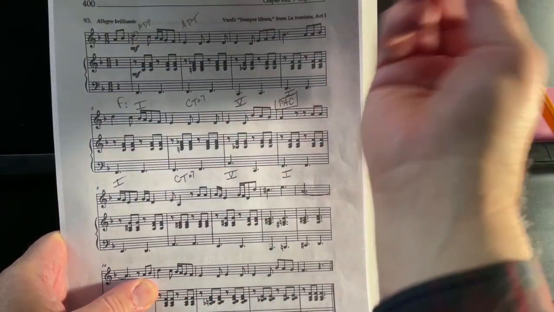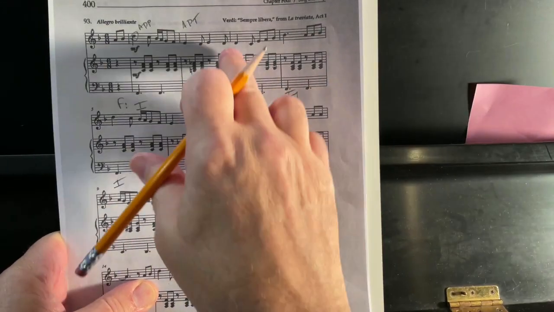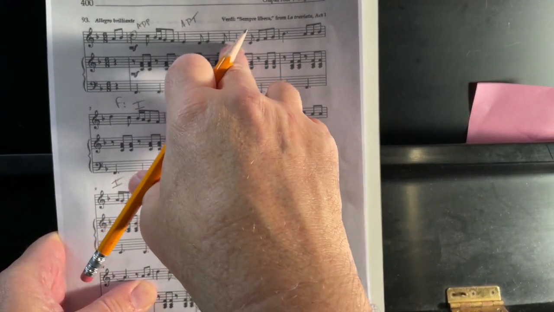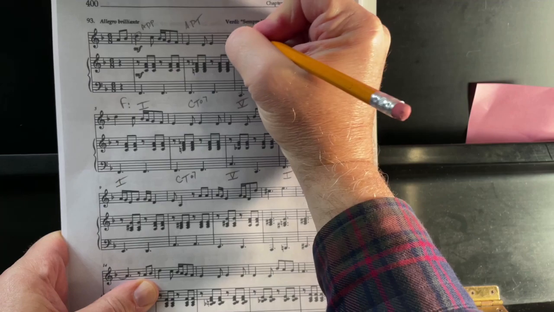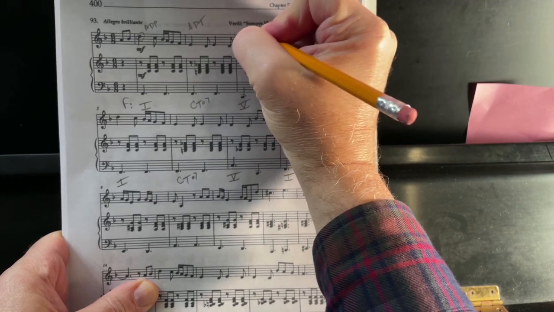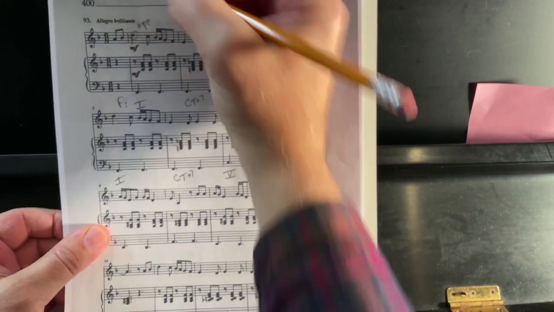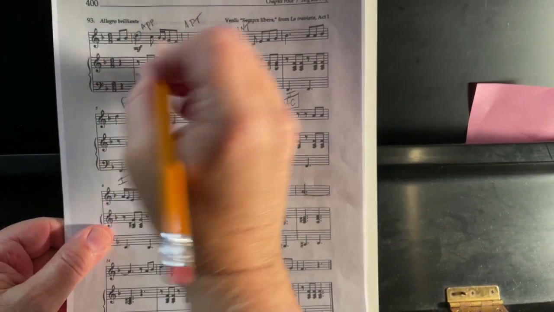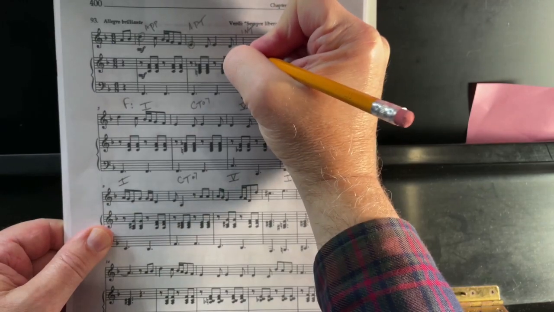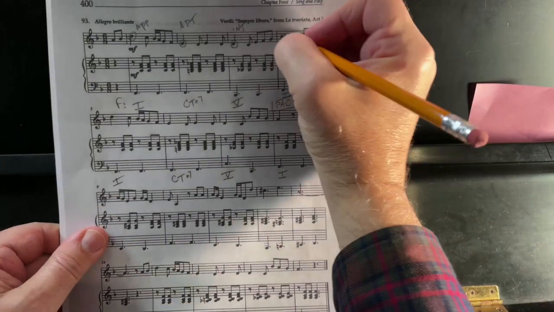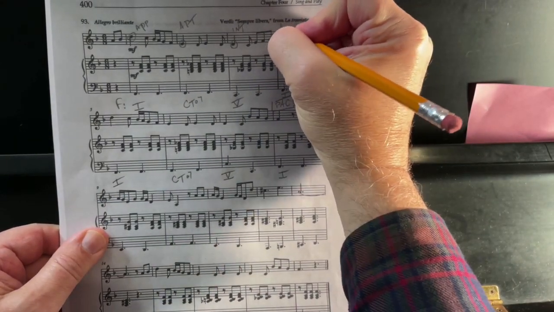This one is, well, it's really kind of an incomplete neighbor tone, which is what an appoggiatura is. But they are all non-chord tone, non-chord tone, non-chord tone.